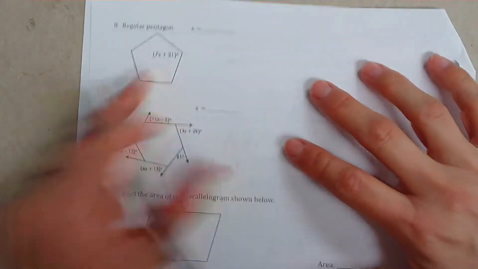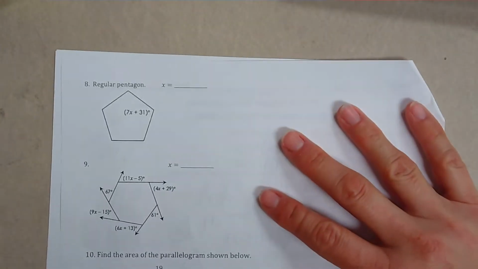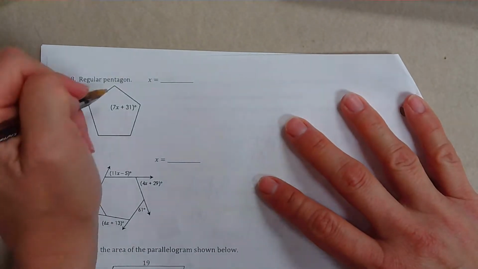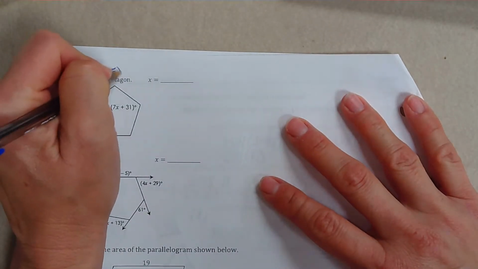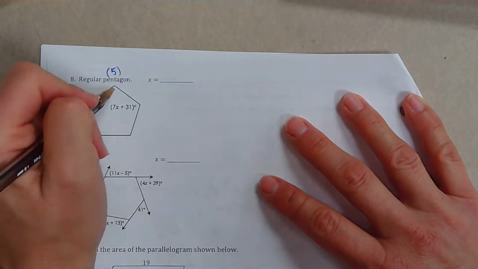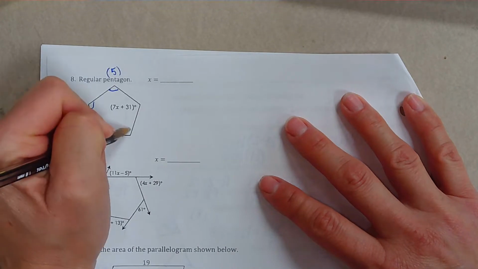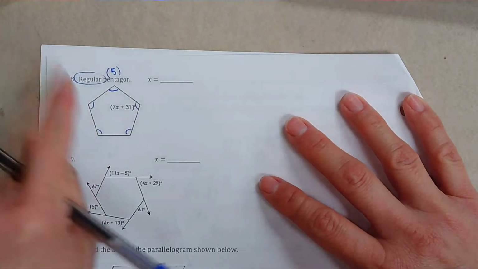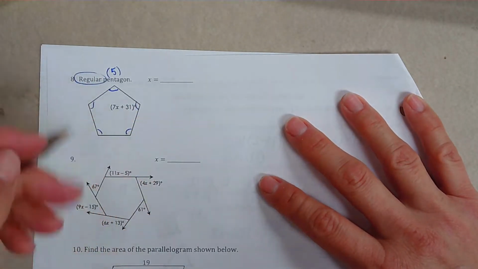Let's make our way to page 2. Okay, so this is a regular pentagon, meaning it has 5 sides. That means that each of these angles, because it's a regular pentagon, are going to be the same measure.